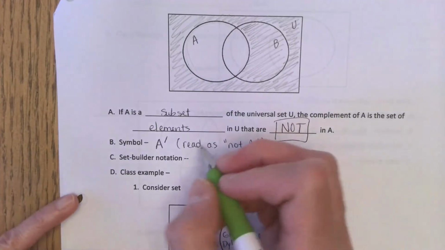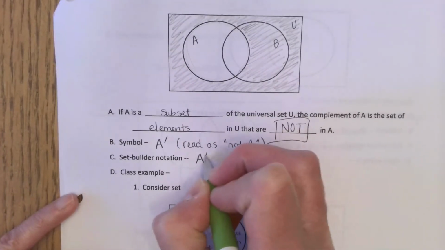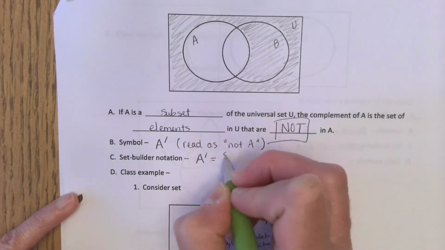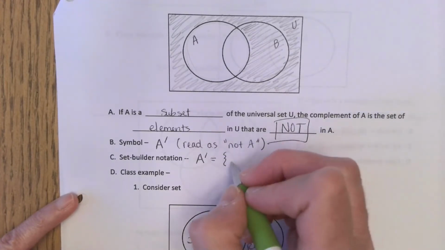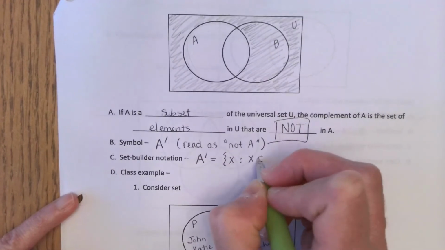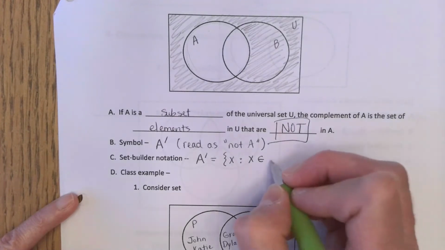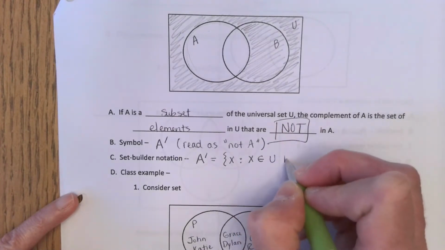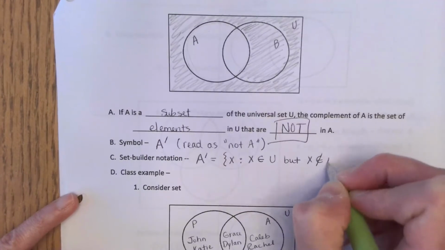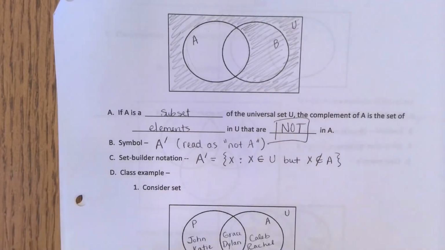So in set builder notation, it will look like this. A prime, or in other words, not A, that set is, we use braces to denote set, X such that X is a member, we're used to that notation, a member of the universal set, but X is not a member of A. That's what our set builder notation will look like.